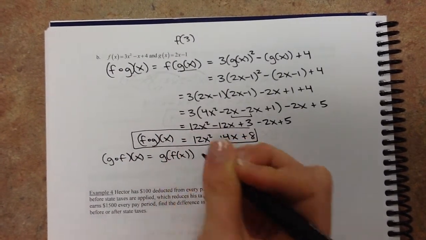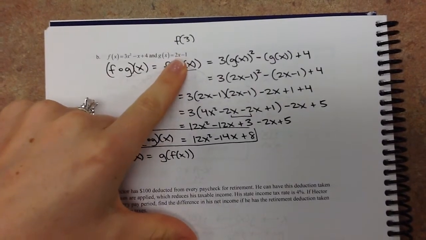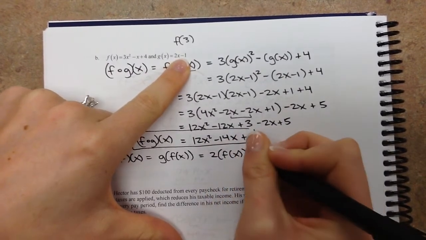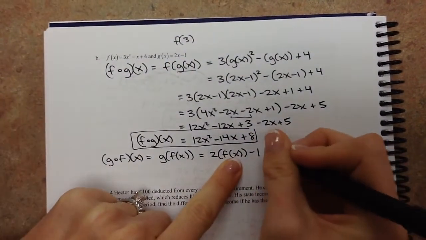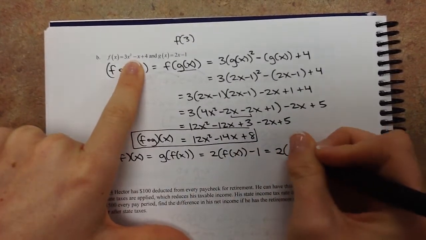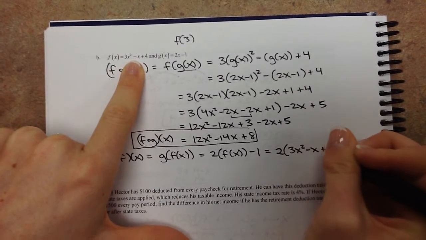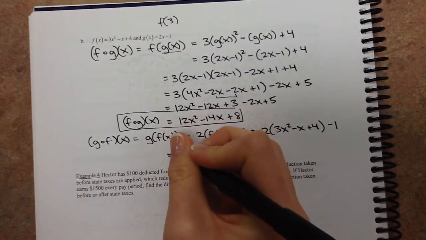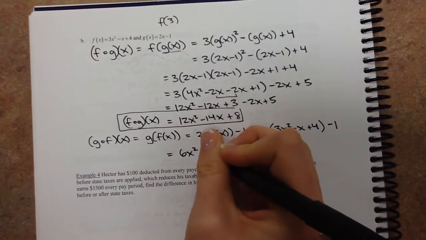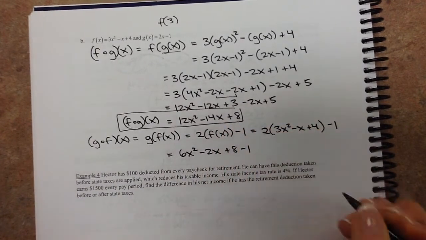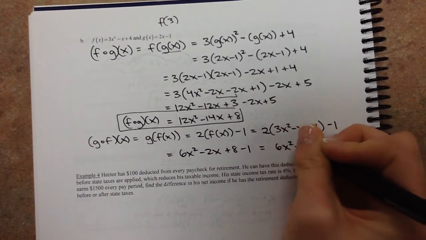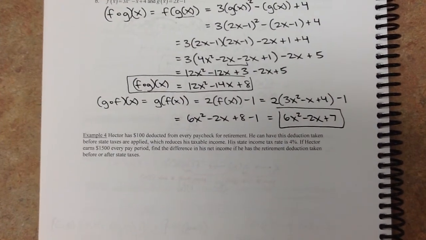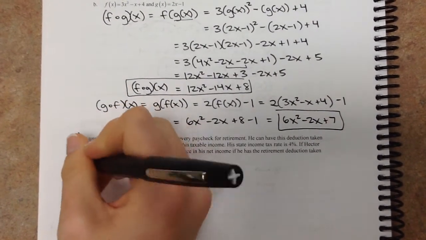I take my function g and I plug in f of x. So this function is g. Remember, every time I see an x, I'm going to replace it with f of x. So 2 times f of x minus 1. Okay, I'm going to replace this f of x with its actual value. So f of x is this guy right here. And don't forget about the minus 1 on the end, and I can just simplify that up. So 2 times 3x squared, 2 times -x, 2 times 4, minus 1, and finally just combine up those constants on the end. Okay, so that would be my final answer here. And since the video is already getting a little long, I am just going to skip over this problem.